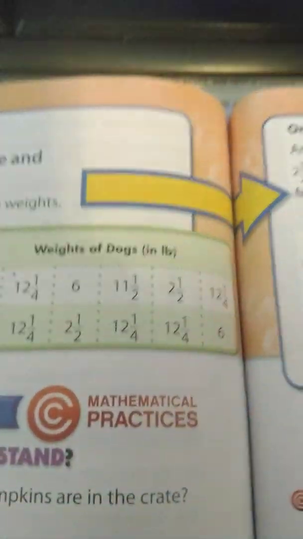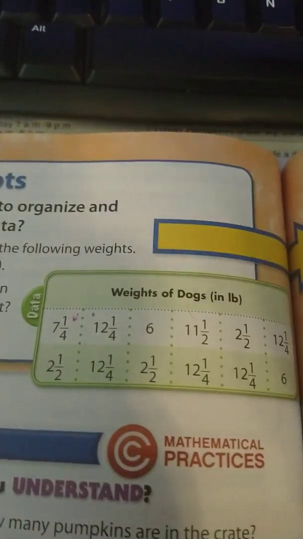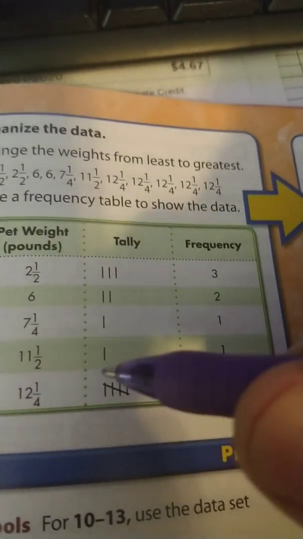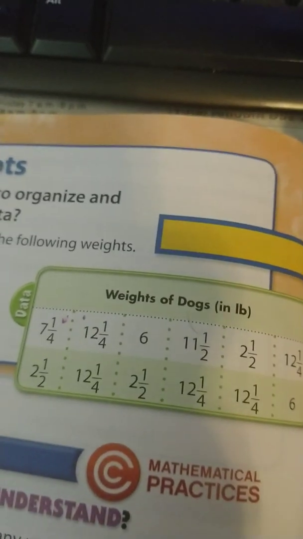Now I have 12 1/4. Let me put a little dot there. You don't need to cross it out and scribble. Just a little tiny dot, all right? 12 1/4. Come over here, put your first tally mark down. Come on back, and if you keep doing that, mark the 6, put the tally for the 6, mark the 11 1/2, put the tally for the 11 1/2.